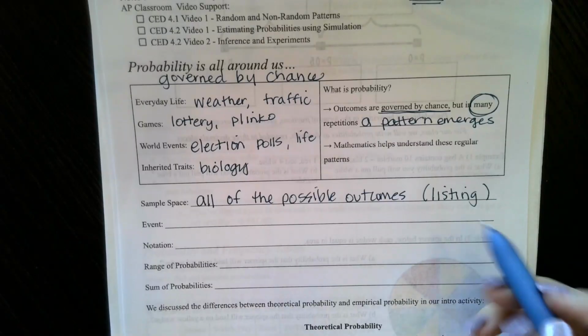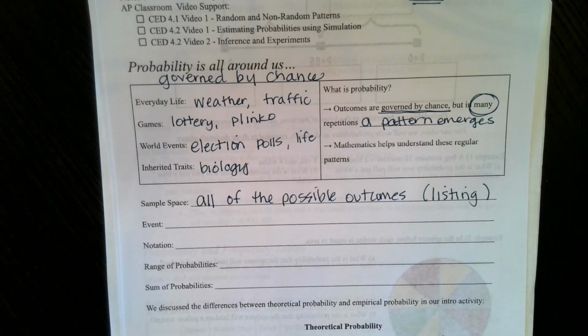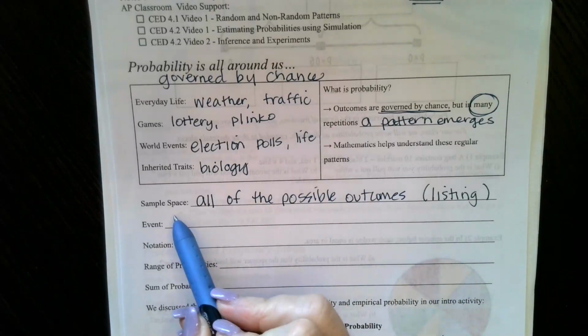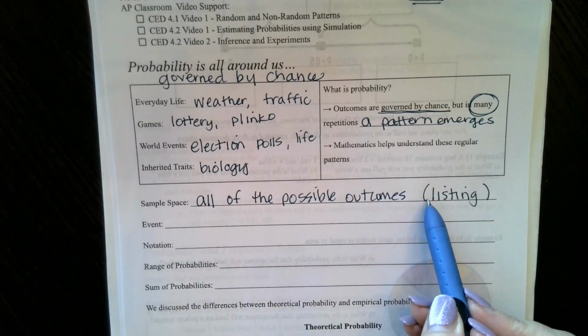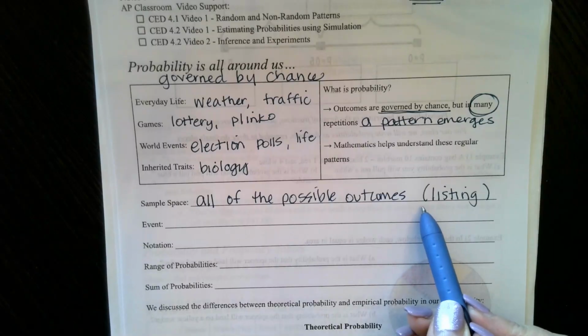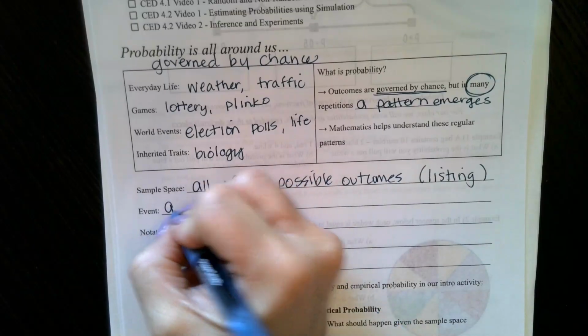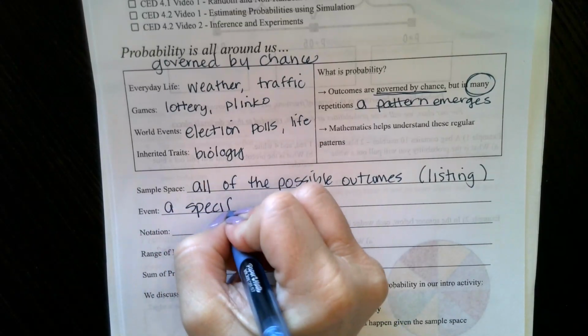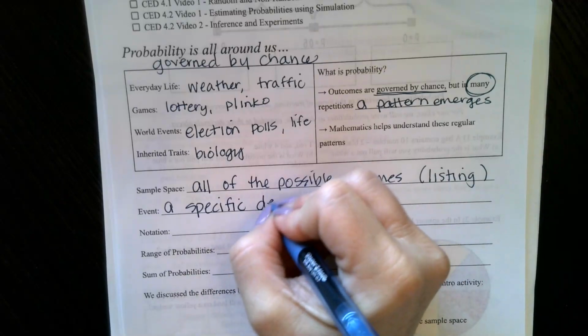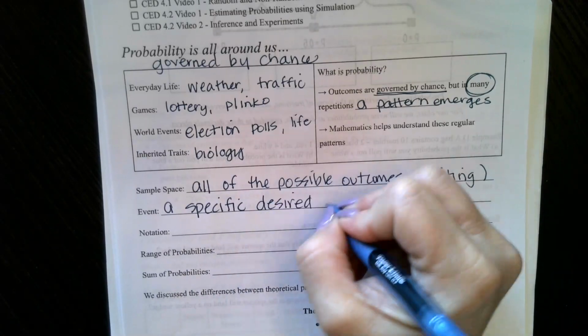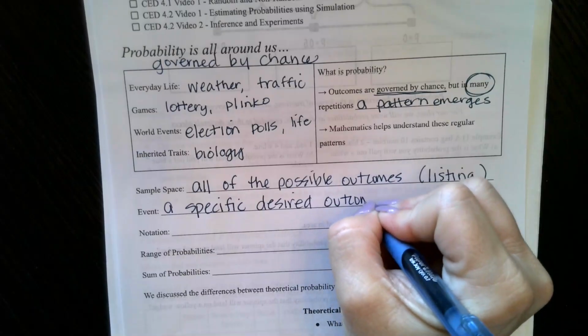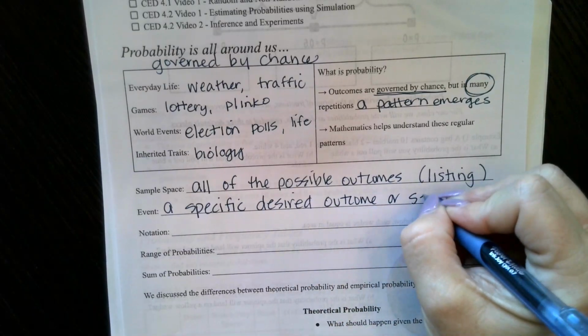We can do this in a tree diagram, we can do this a lot of different ways, but if we list all of those outcomes, then we would have a visual representation of what that looks like. The event is a specific desired outcome, or a set of outcomes.